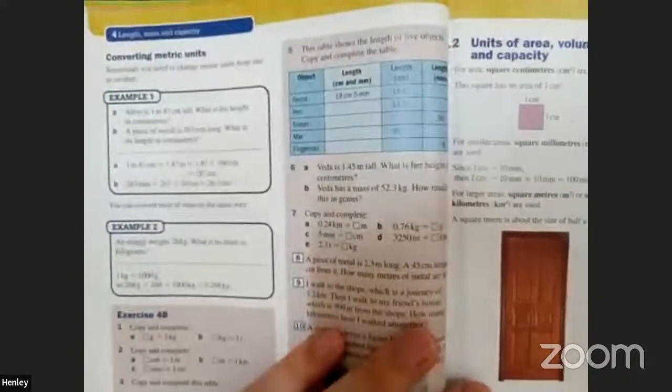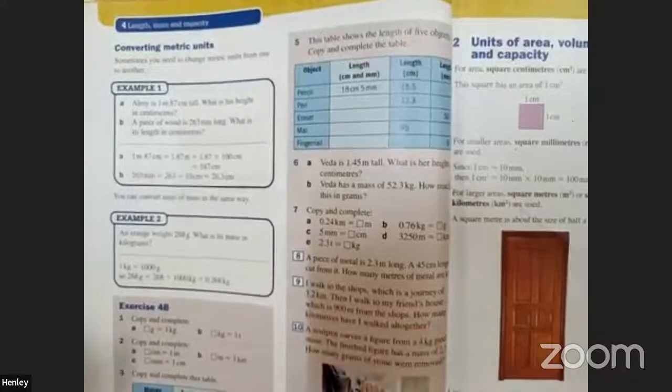Then we need to convert between the metric units. For example, I should try to show you this one.